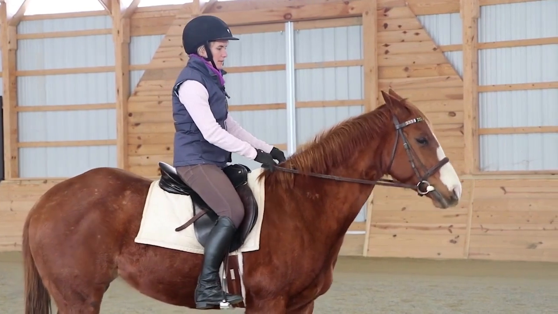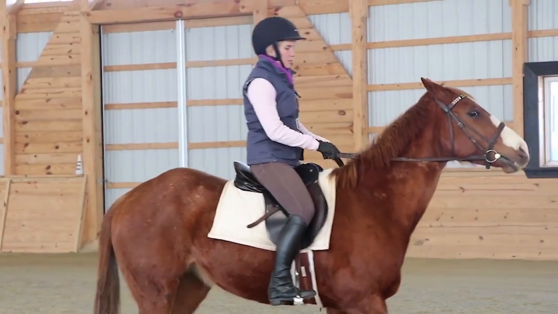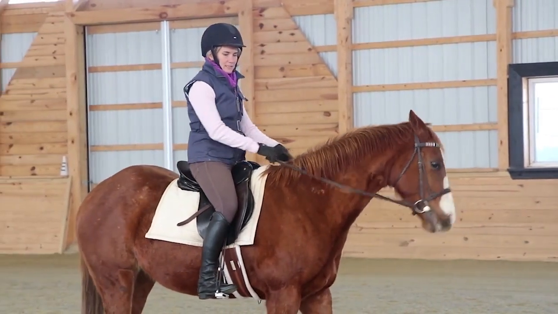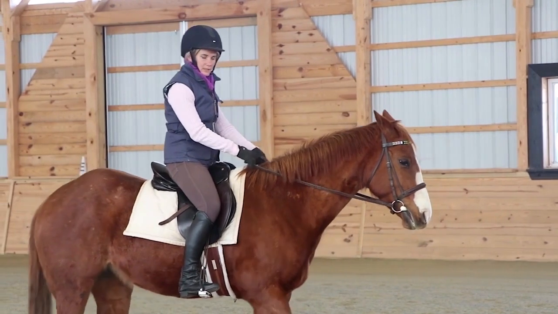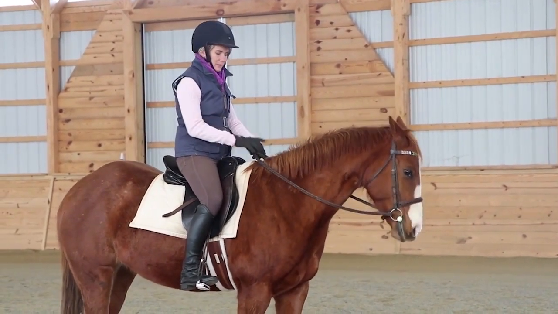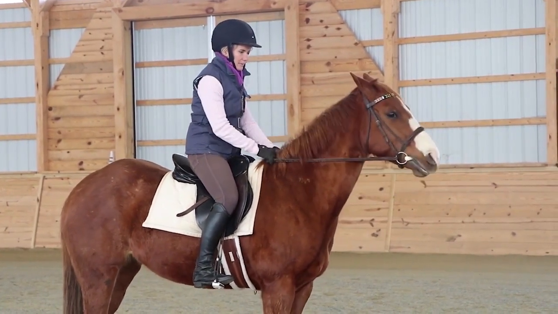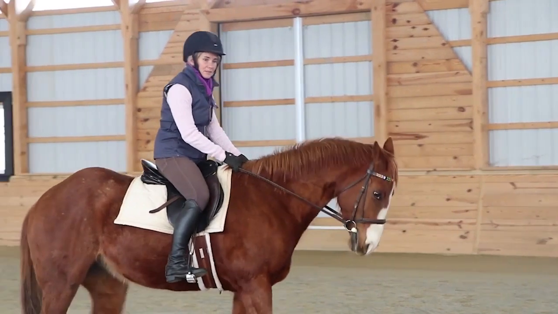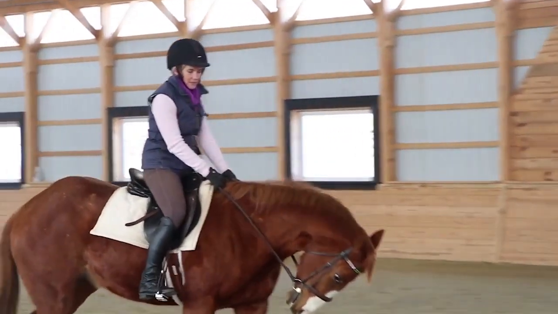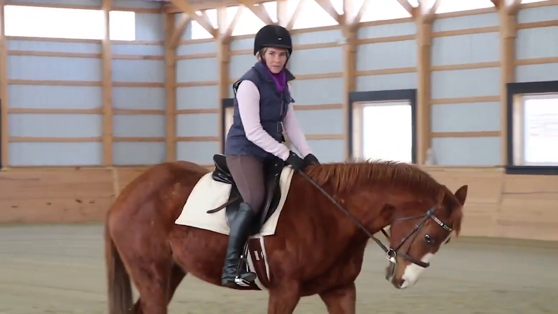So now I'm going to ask Belle for a backup. What a lot of riders commonly do for the backup is they just hold the pressure. People have different cues for asking for a back, but a lot of people will shorten the reins, apply backward pressure with the reins, sometimes not even doing anything with their seat, and they just hold the reins and hold the reins.